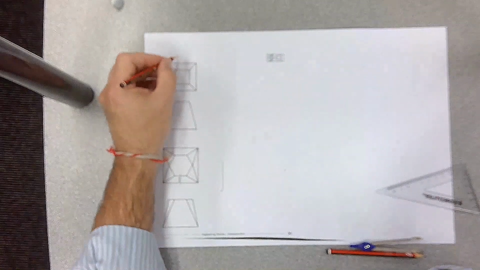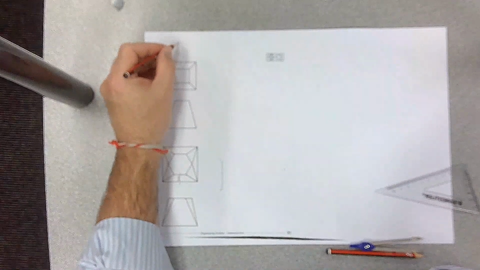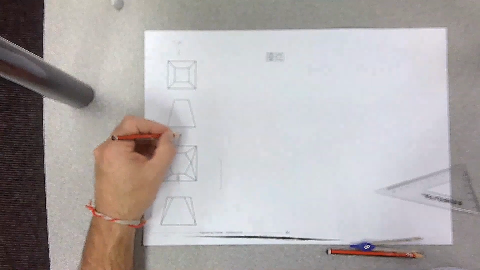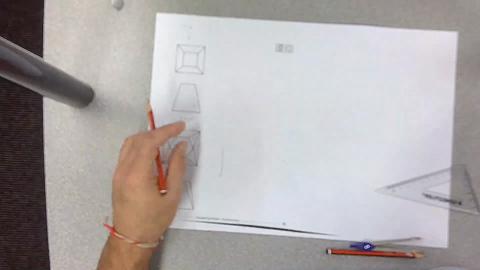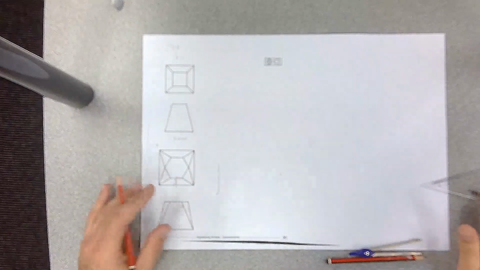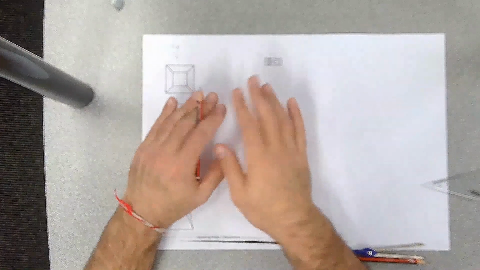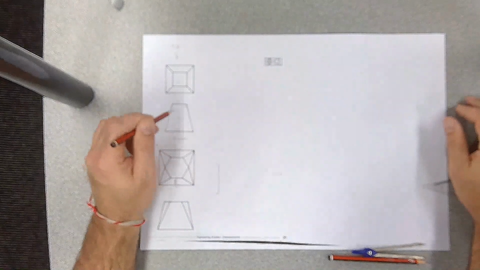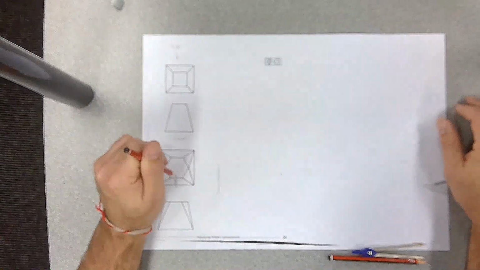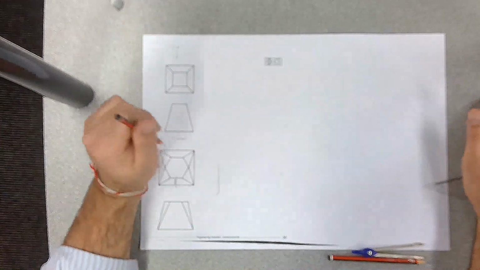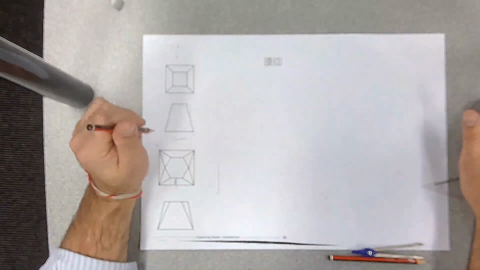So this is a top view, and this is going to be our front view. And we're going to do a full development, which basically means we're going to unwrap this object so that if we want to fabricate it from sheet metal or from some sort of flat material, we'd be able to construct it.